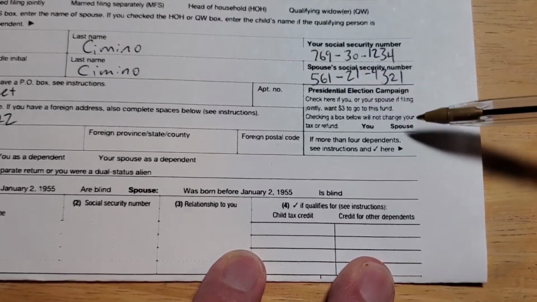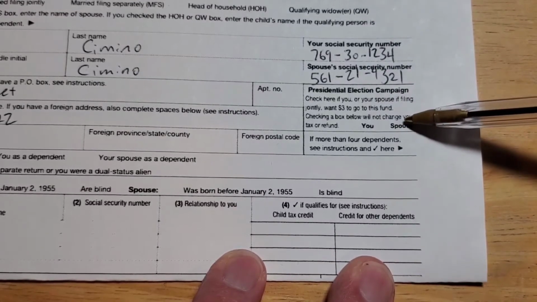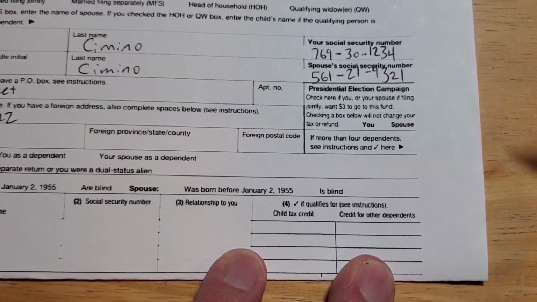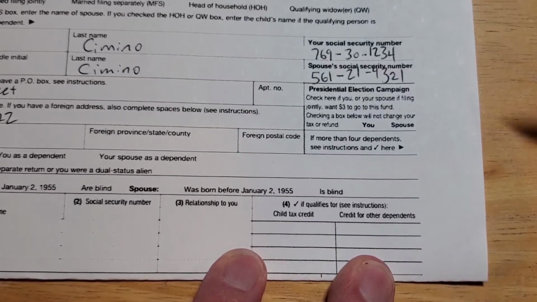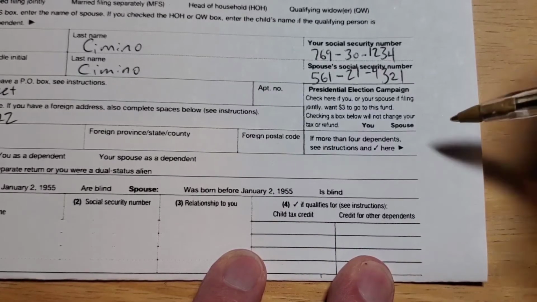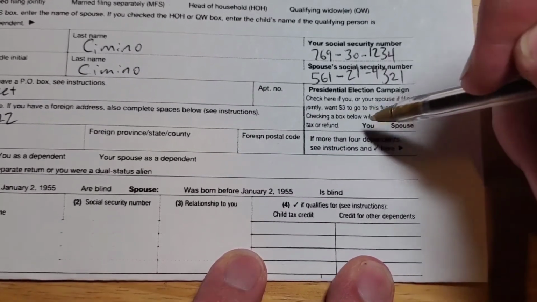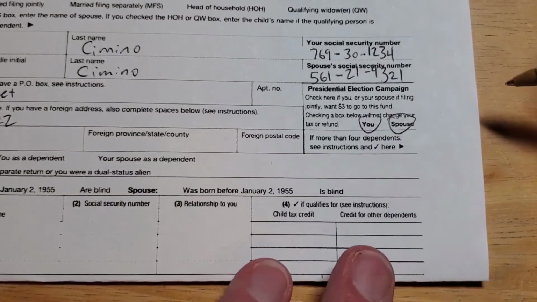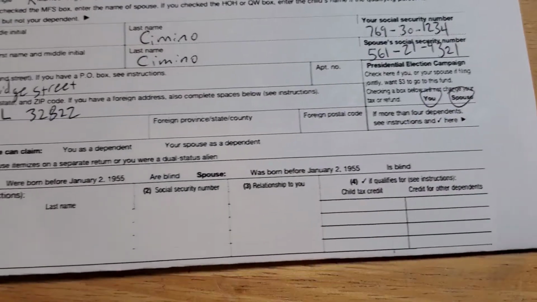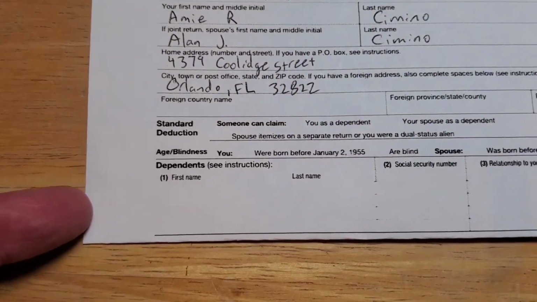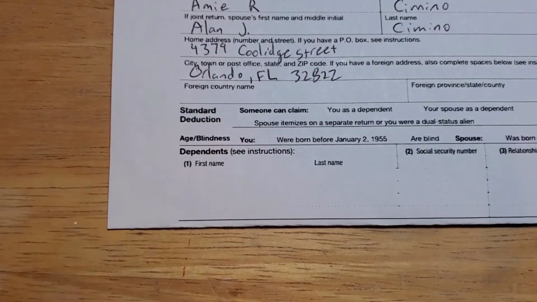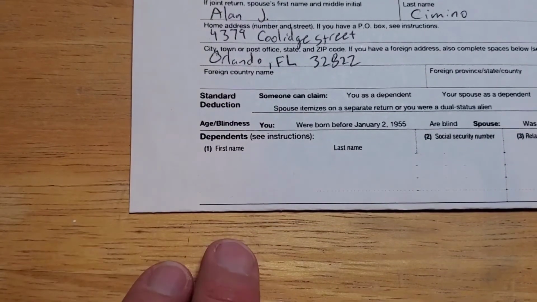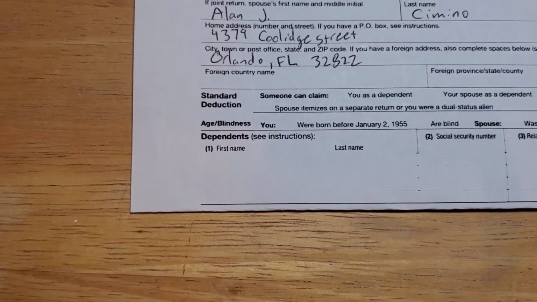I don't know why that's not listed here, but it's listed in the instructions, which is a 104-page booklet that we're going to take a look at very small parts of. So I'm going to say yes, that Amy and Alan both want to contribute $3 to this. It helps fund elections for people who are not themselves millionaires and don't want to take a ton of corporate money.